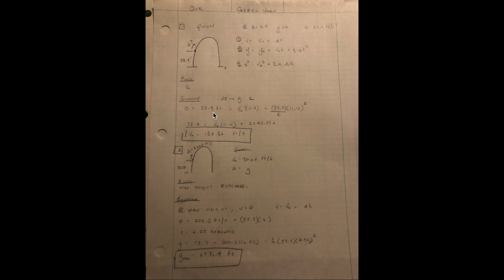0 is equal to 33.9, which is our y naught, plus v naught times 11.4. It takes that much time from the 33.9 feet to land back to 0. And then minus 1 half a t squared. Just doing some algebra, when we solve that, the initial velocity of the rocket at the end of the thrust flight is going to be 180.56 feet per second.